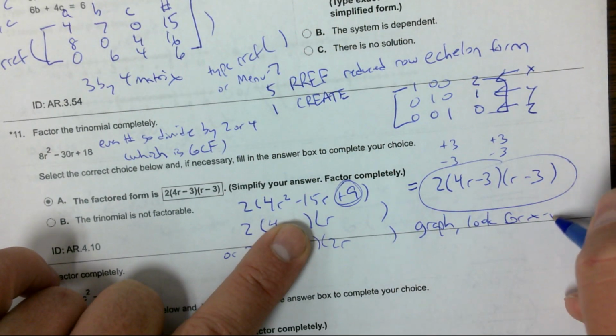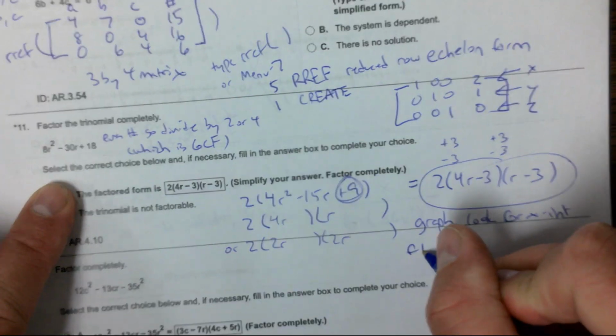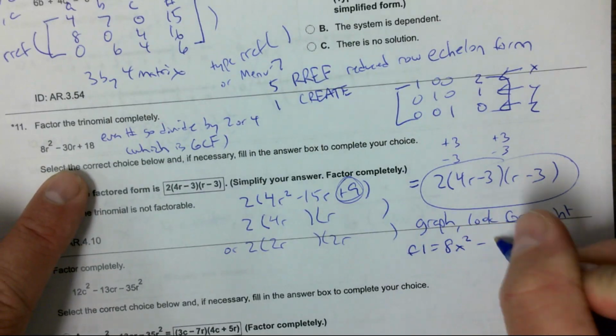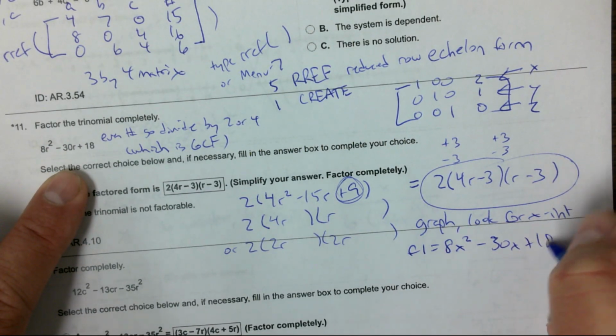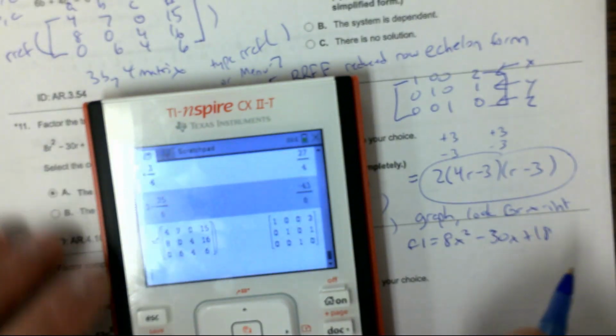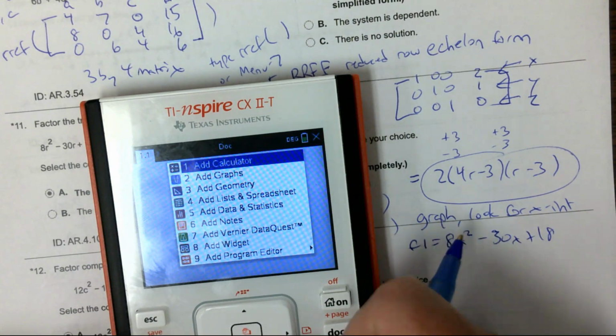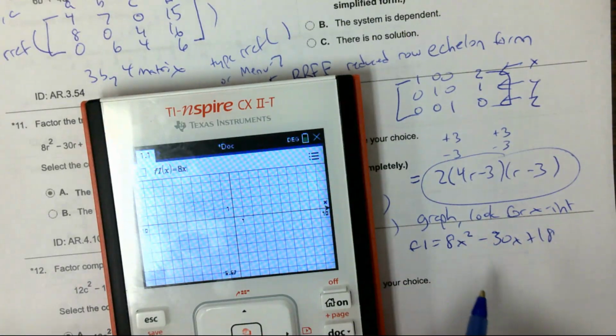So this would be a backup method. We'd say function 1 is 8x squared minus 30x plus 18. Then you don't even have to work it. 8x squared minus 30x plus 18.